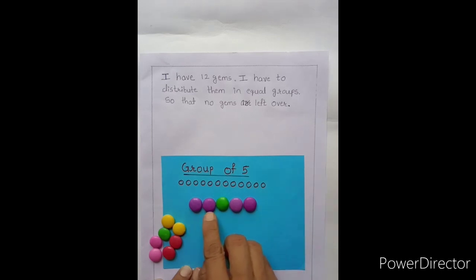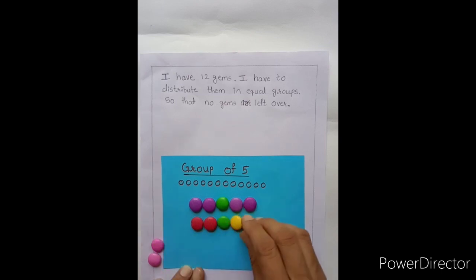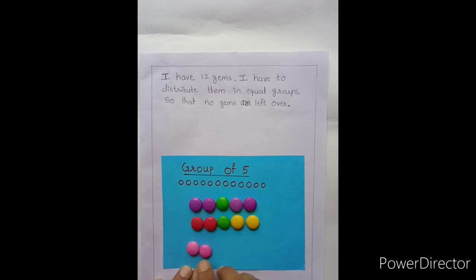Let us arrange 5 gems. First person will get 5 gems. Then second person also gets 5 gems. Now if you will observe, next person will not get 5 gems. 2 gems left over.